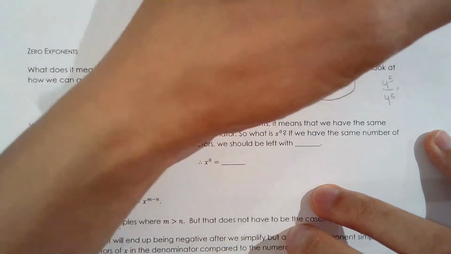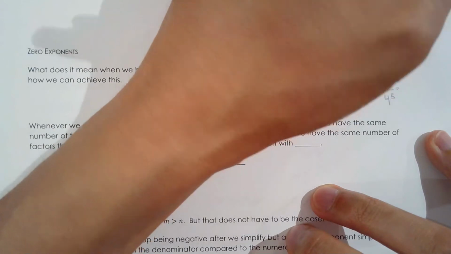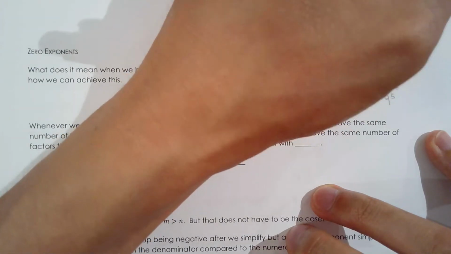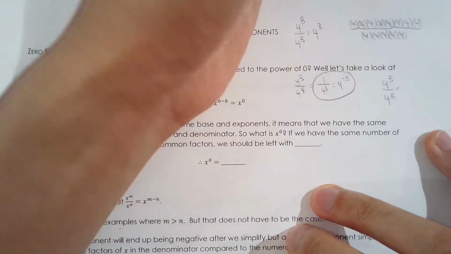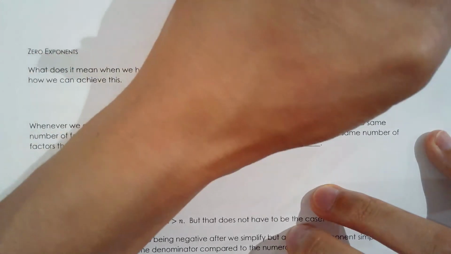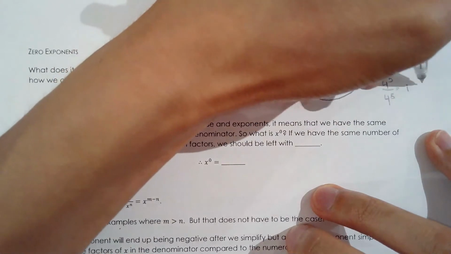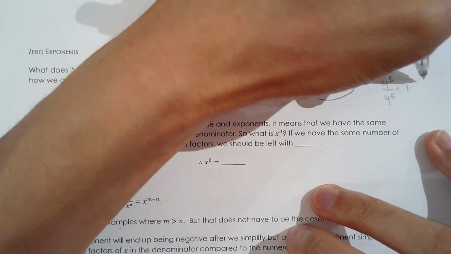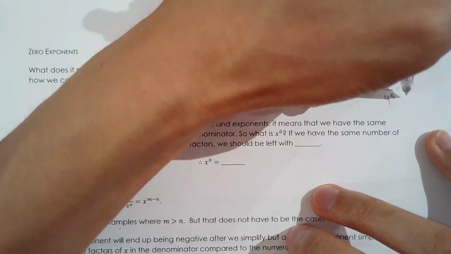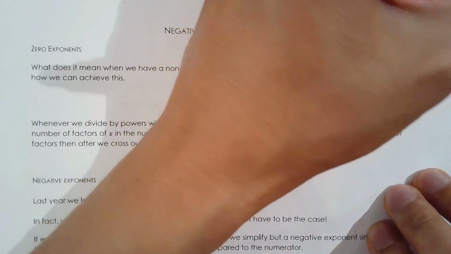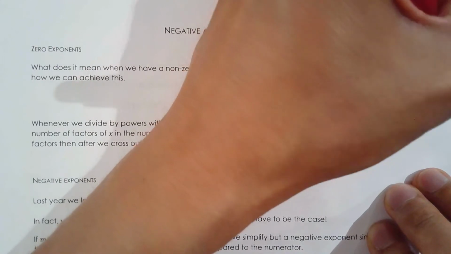But what you should really understand is when there's a perfect balance between the number of factors in the numerator and denominator, everything cancels out, right? So you're just left with 1. You can write down 4 to the power of 5, 4 times 4 times 4 times 4 times 4 in the numerator and in the denominator. Let's write it out. You'll realize that they all cancel out.